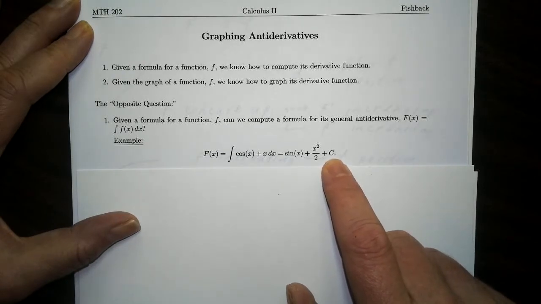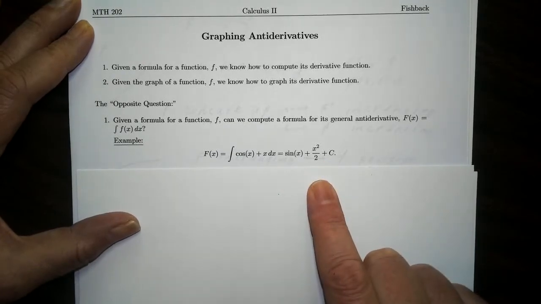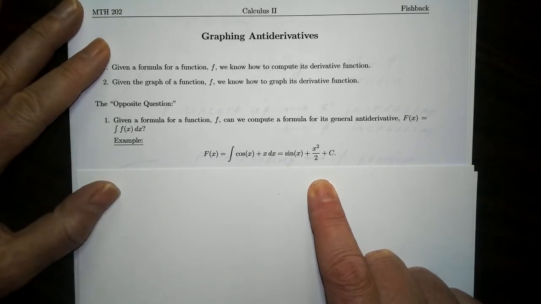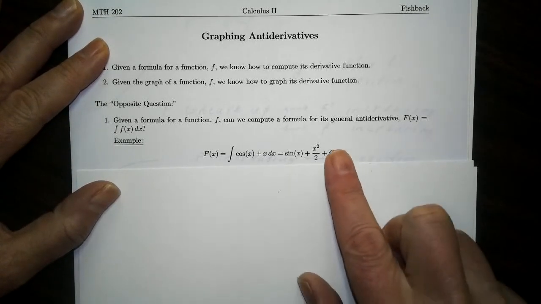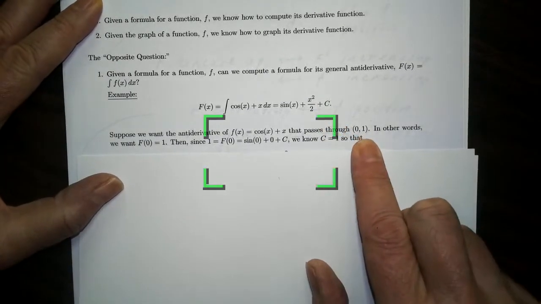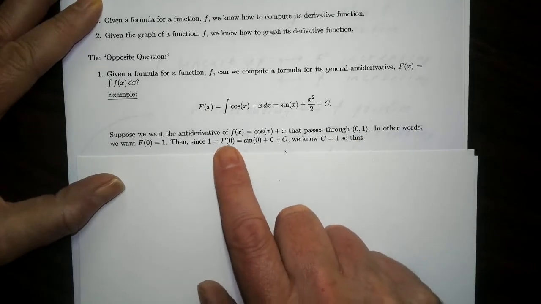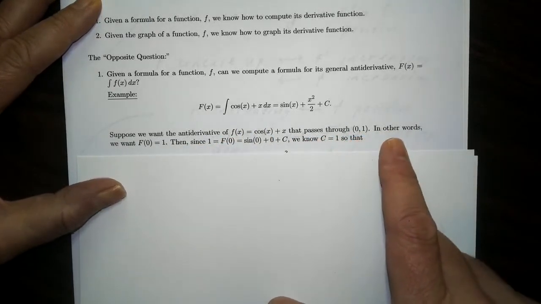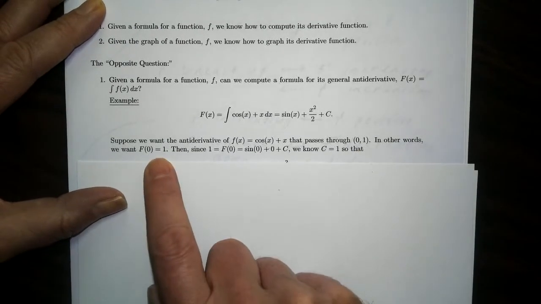We have to add the plus c because the antiderivative is not a single function, it's actually a family of functions. But let's say we wanted an antiderivative that passed through a specified point. Let's just say, for the sake of argument, that I want my antiderivative graph to pass through the point (0, 1). So that means capital F of 0 is 1.